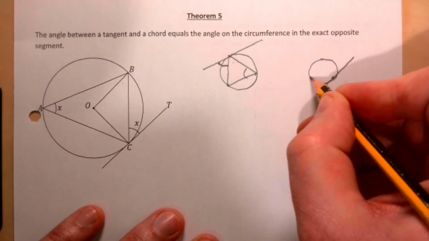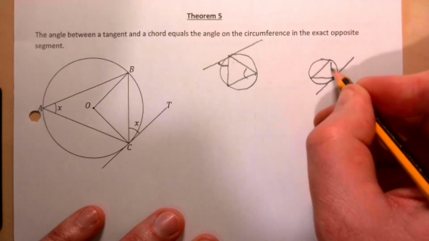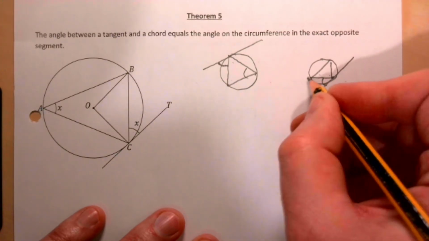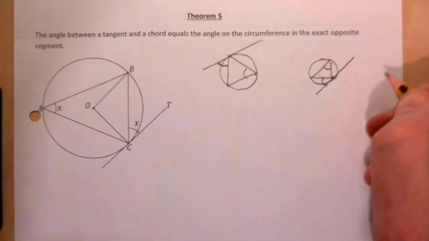There's our badly drawn tangent. And this angle here isn't the same as this one, because it's on the same line, but it must be the same as this one.